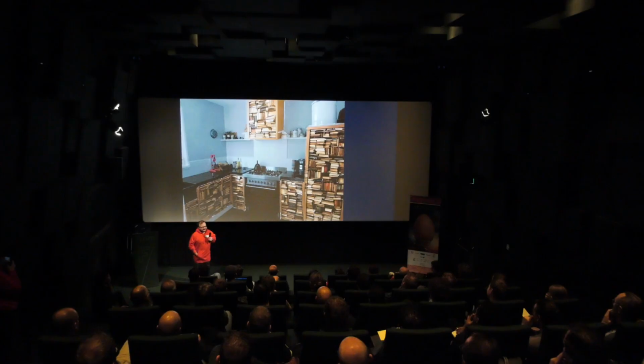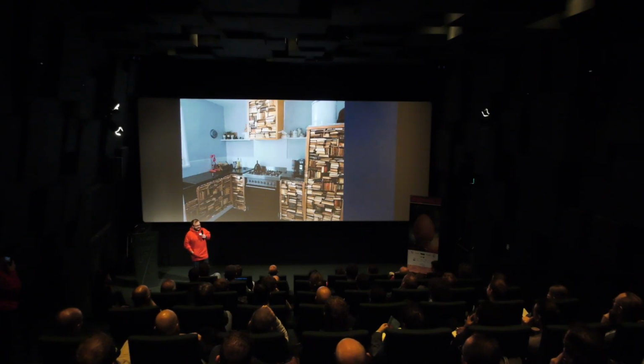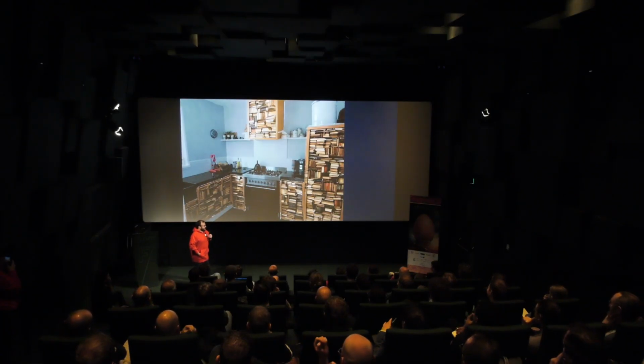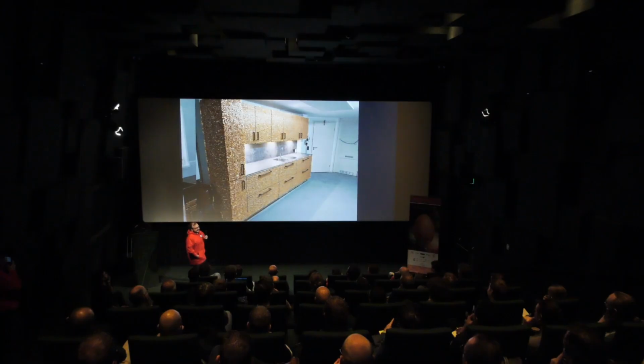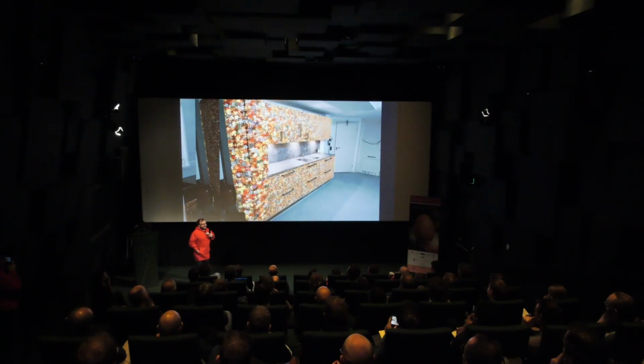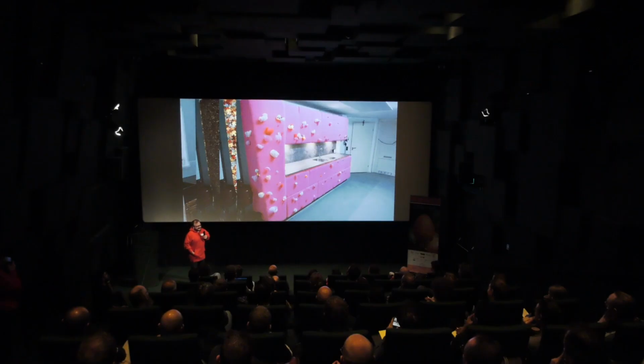Then, of course, I also wanted to just play around with this. So I wanted to see what else it can do. For example, in this image, I replaced all of the cabinet doors with bookshelves. And another example with coins, just to see what I could do, and puzzle pieces, and even plushies. So if you want a kitchen cabinet door with plushies, yeah.